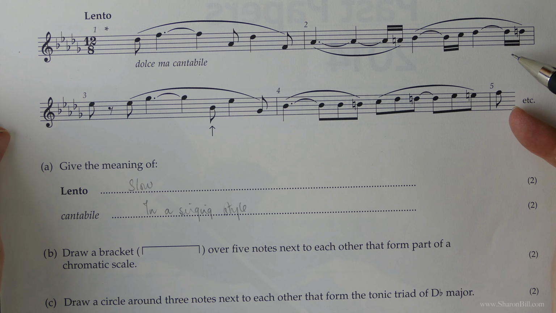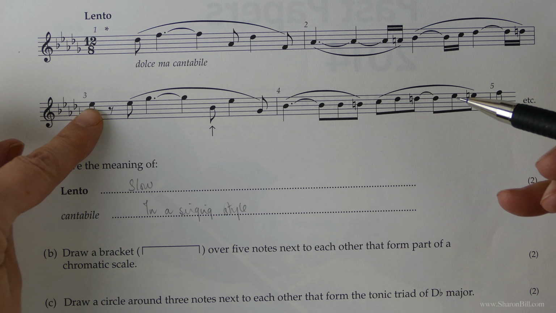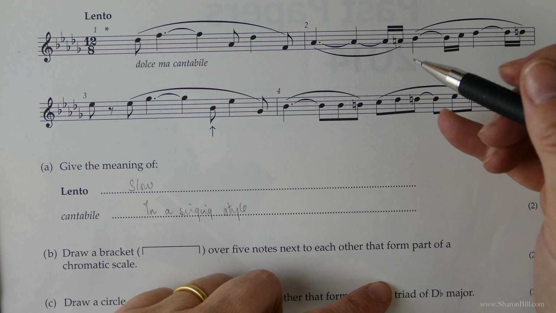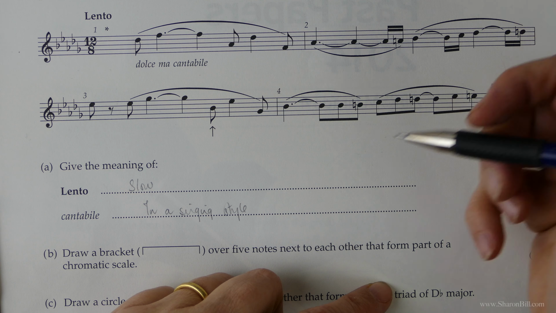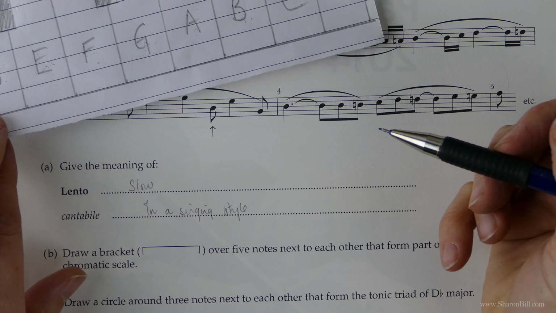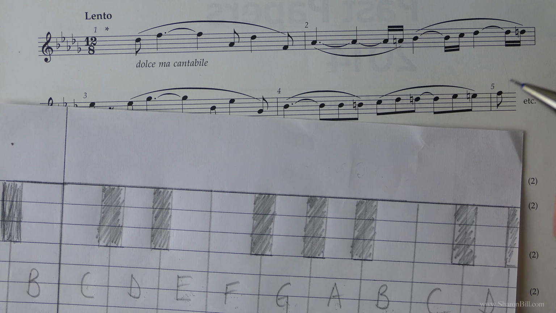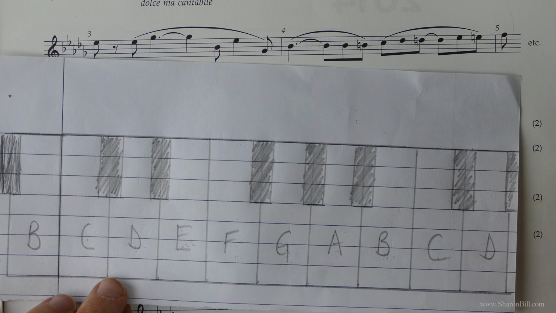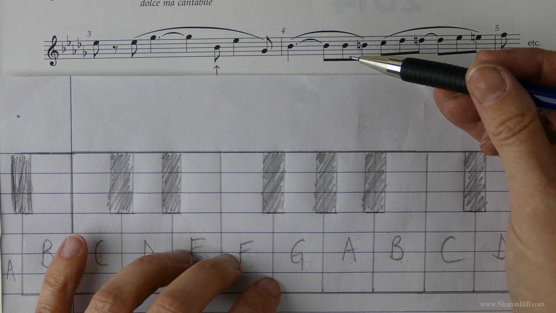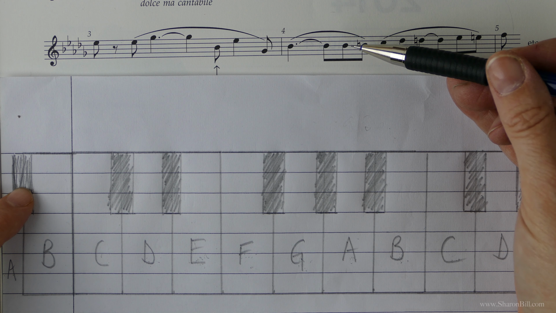So let's just carry on. So we've got some here, but that's not enough. This bit looks more promising though. So let's look what we've got here. So we're starting on, let's move this so we can see. So we're on this bit now here. So we're starting on a B flat. So I'll come down here so I know I've got enough room.